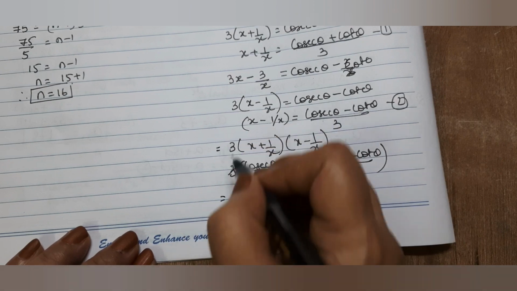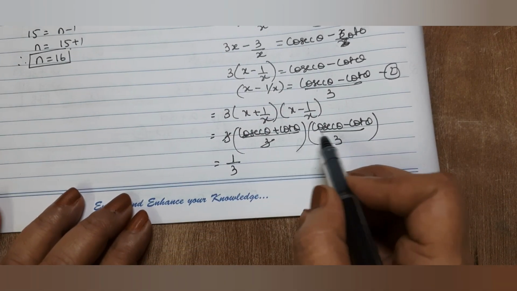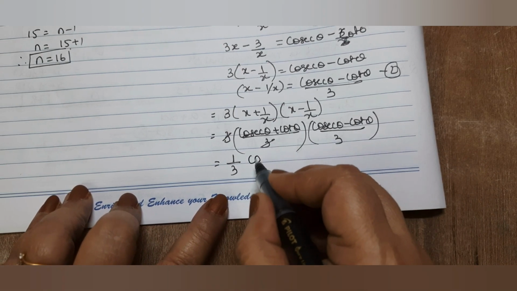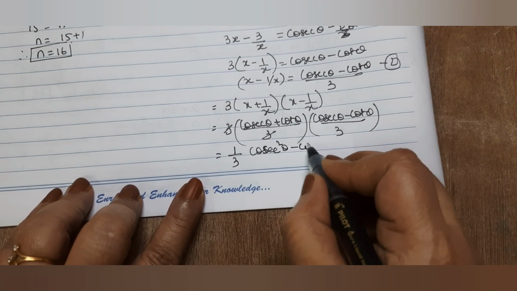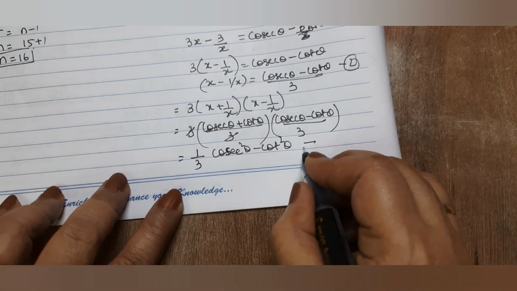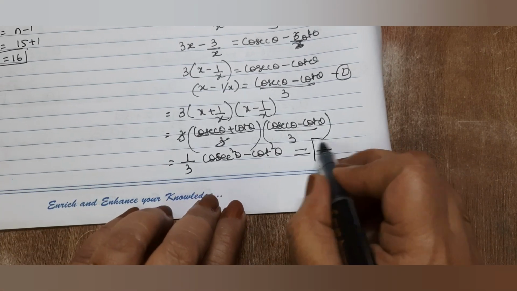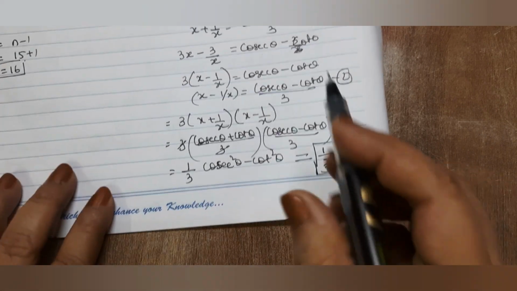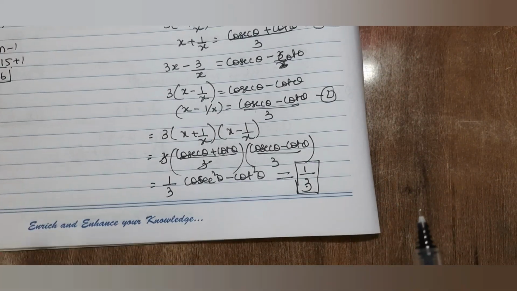We are going to find the value of this. So (cosec theta + cot theta)(cosec theta - cot theta), we will get cosec square theta minus cot square theta, which is equal to 1. So the answer here we will get 1/3. So the value of this will be 1/3.